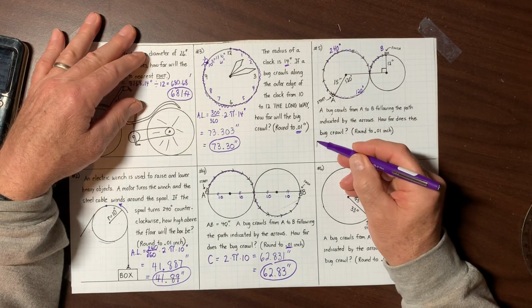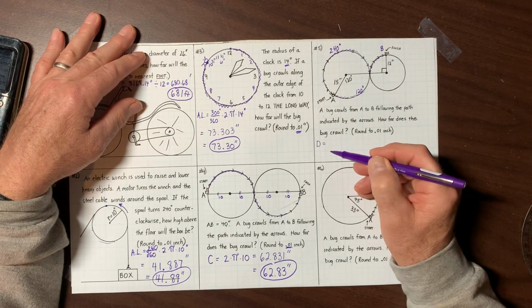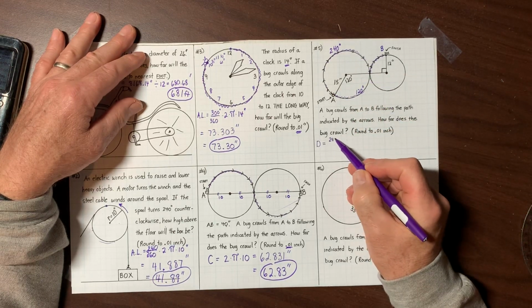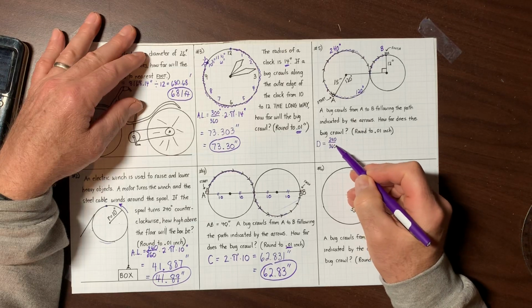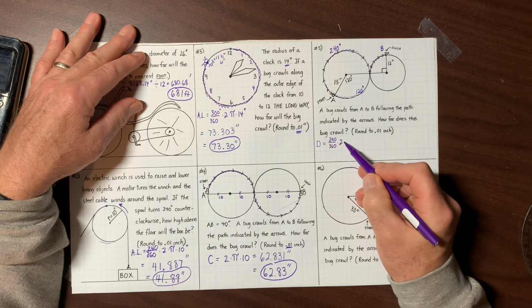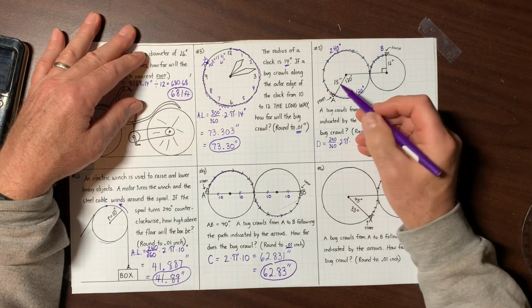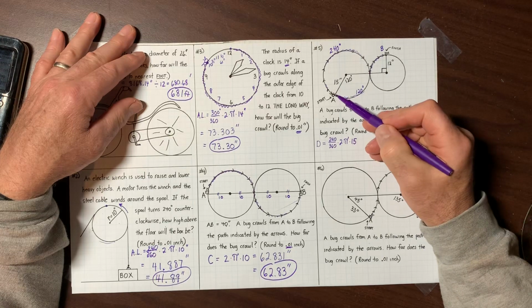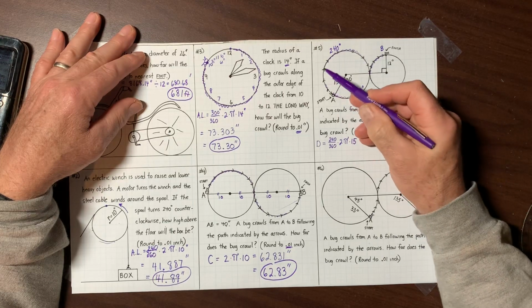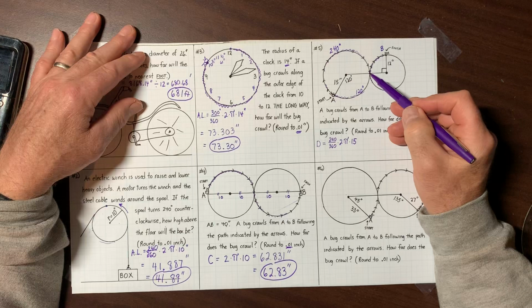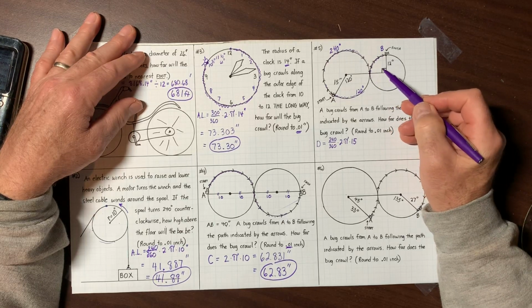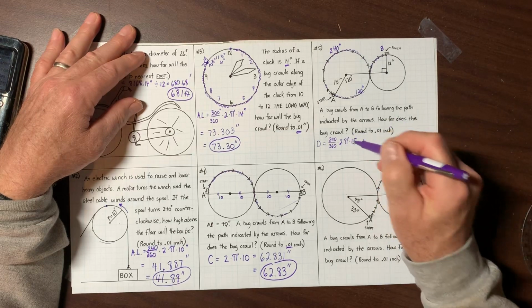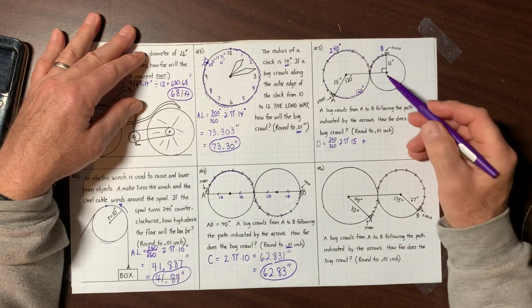So the distance that this bug crawls is going to be this arc length, which would be 240 divided by 360 times 2 times pi times the radius of that circle, which is 15. That would be this distance, once again, starting here at A and going around this 240-degree arc to this point. Then we're going to go over to the other circle, the smaller circle, and we're going to find that arc length and add it to the arc length that has already been traveled on the big circle.